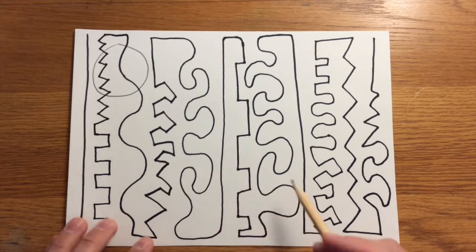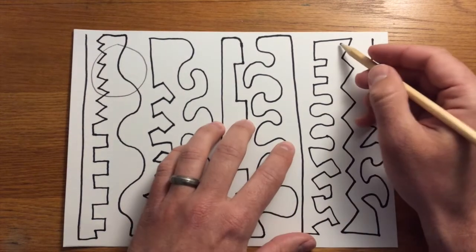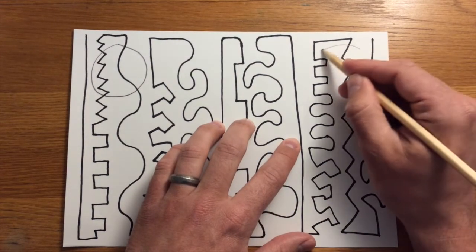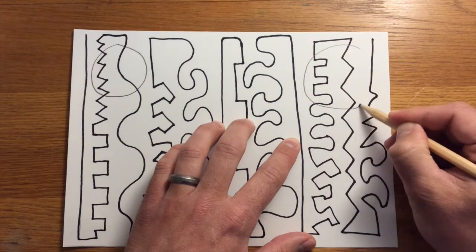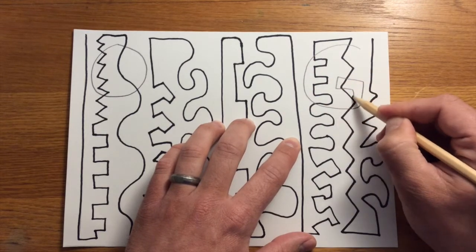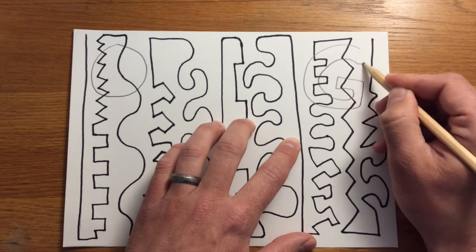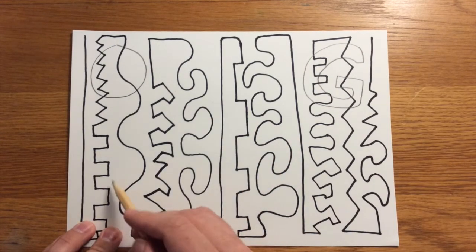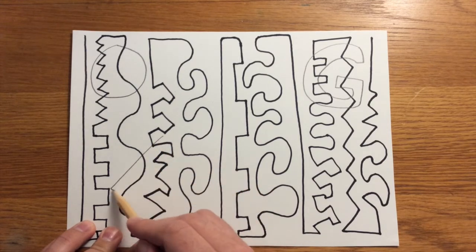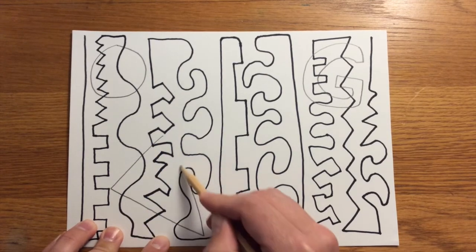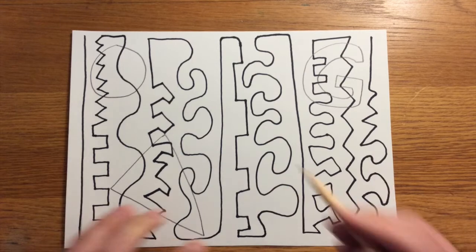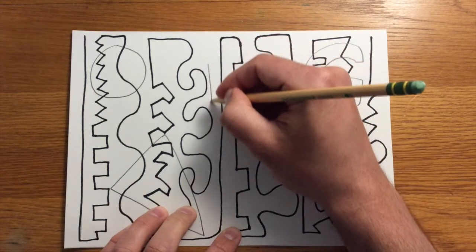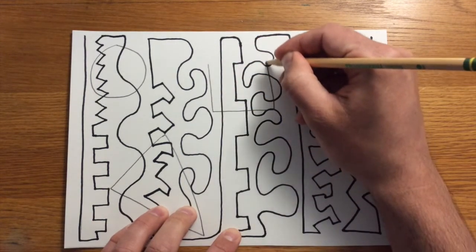I'm going to do a bubble letter G over here on this side. A G for Mr. G, obviously. There we go. I'm going to do a triangle. And they can be different sizes. Some of your shapes might be bigger, some of them might be smaller. Do a square shape here.